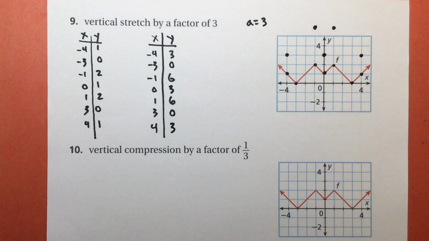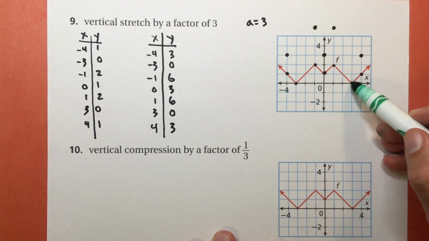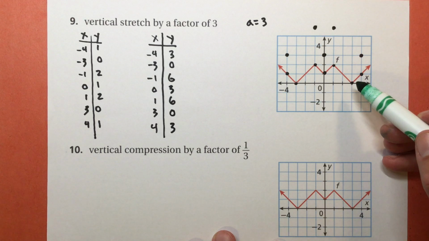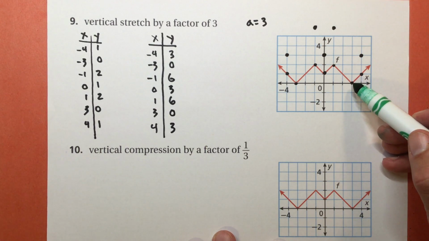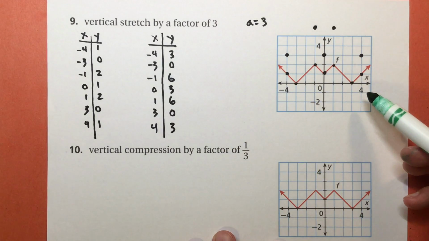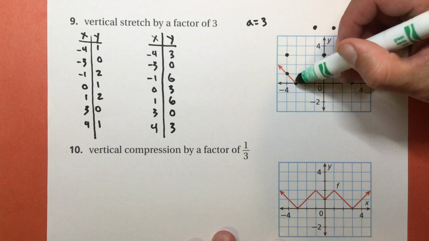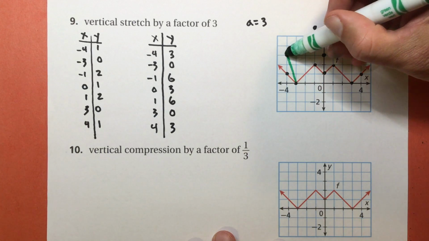Now, before you panic, because that may not help you connect the dots, look at the red graph that we already have. This point and this point stay where they're at because they're on the x-axis. Since I'm stretching vertically, anything on the x-axis stays where it's at. So this left part here now looks like this.